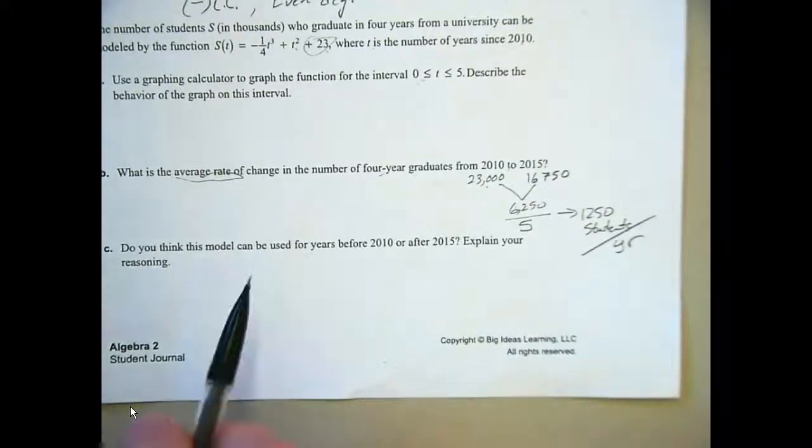Okay, what do you guys think? Do you think this model could be used for 2010 or years before 2010 or years after 2015?